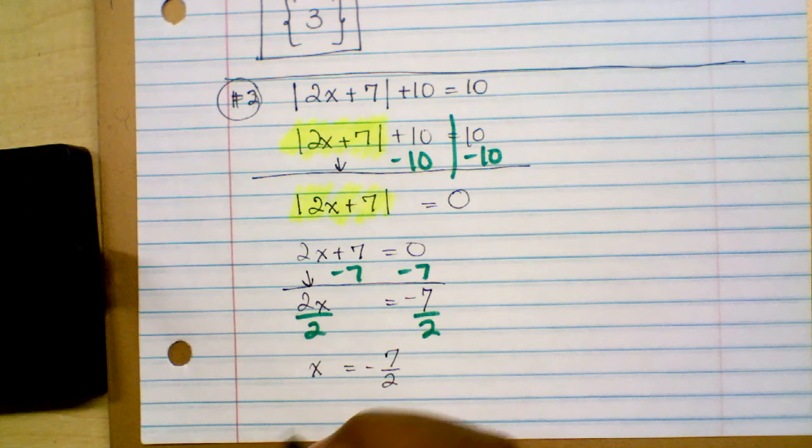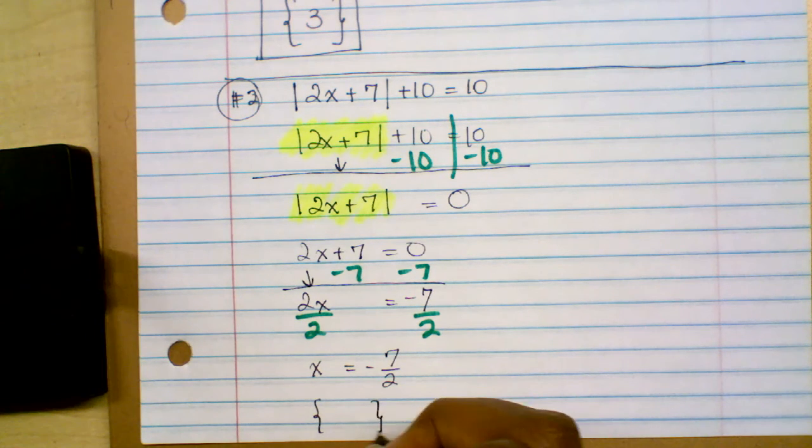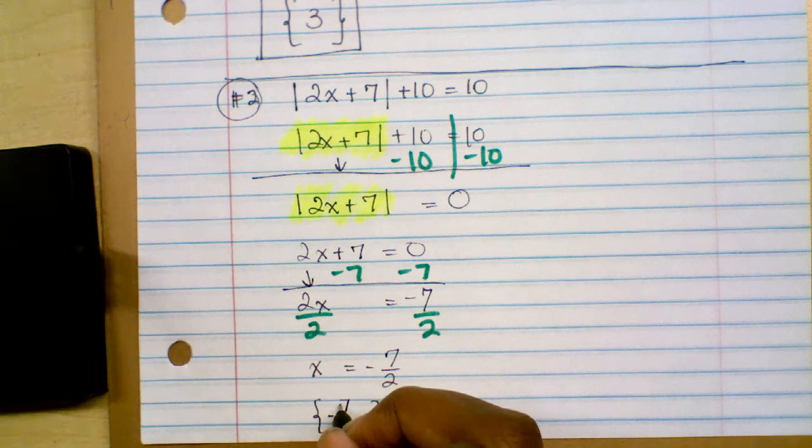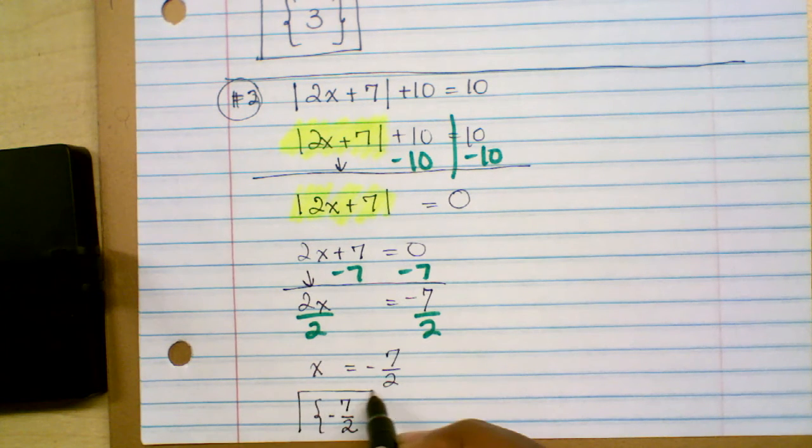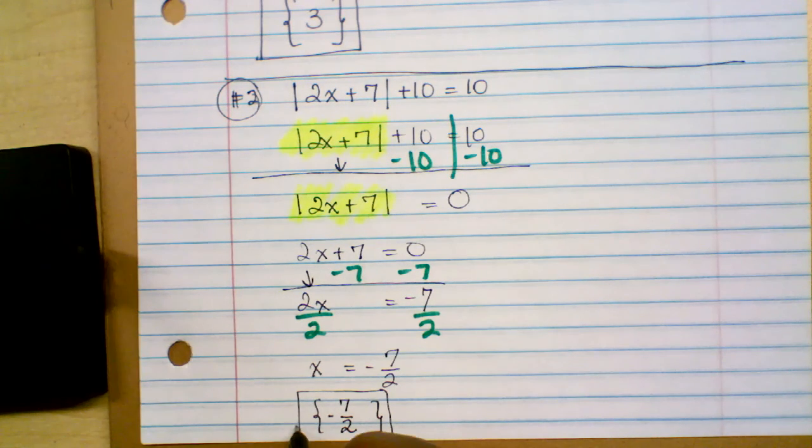Now you're going to use a bracket, and in the bracket I'm going to write negative 7 over 2. I like to leave my answer as a fraction when I do algebra. You don't need to turn that into a mixed number. Nothing can be simplified, so you leave it alone.